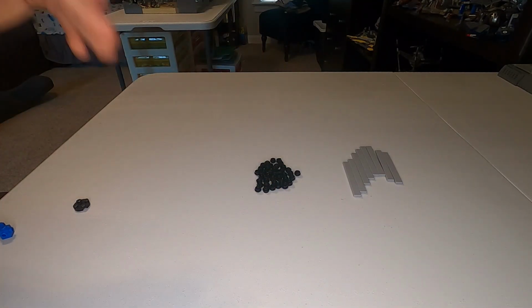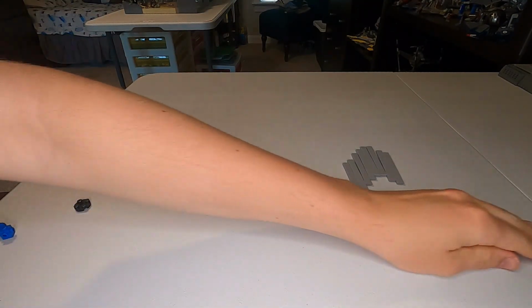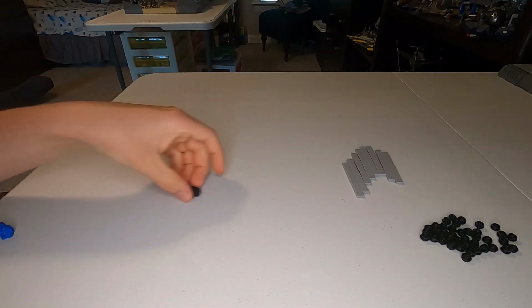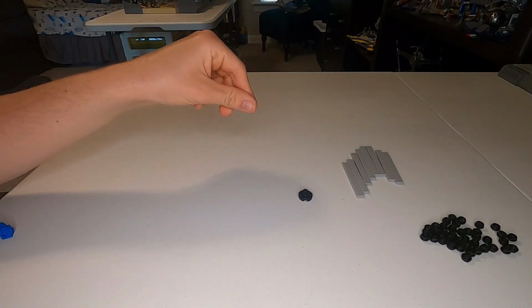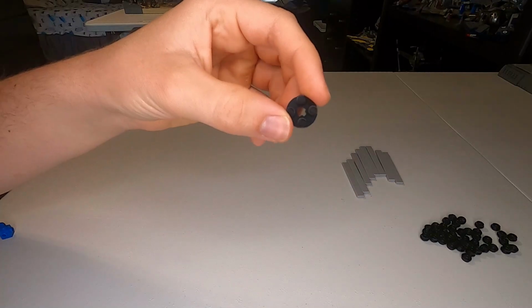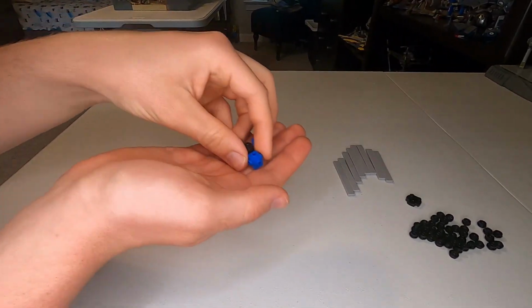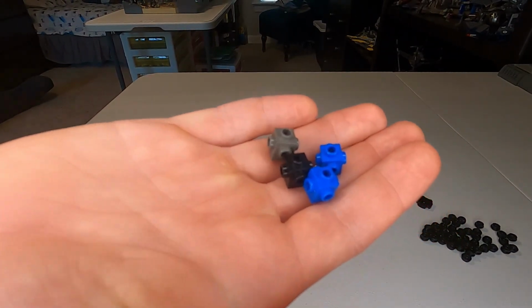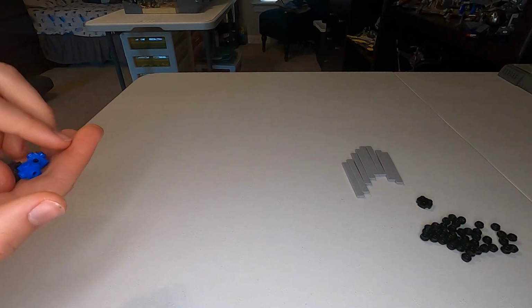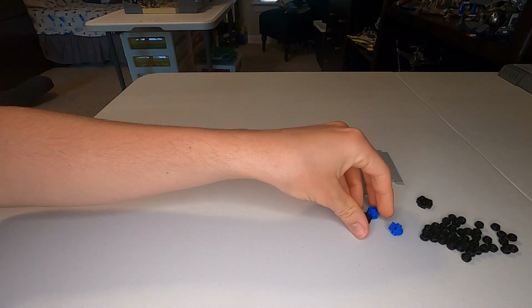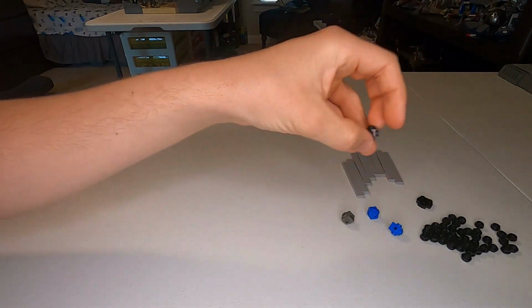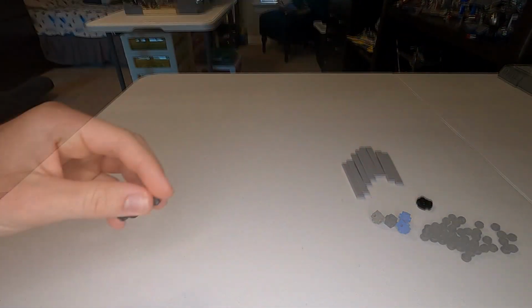You'll need about 39. I have 39 here. You'll need a circular little plate, not a big deal. And then the big thing you'll need are 4 of these studs all over pieces. I forget what they're called, but they have studs on every side except the bottom. You'll need 4 of those.